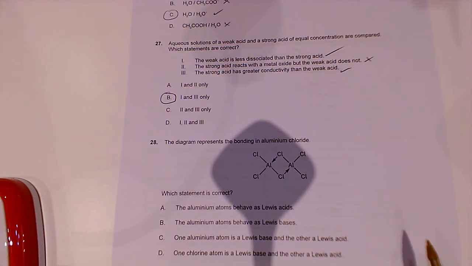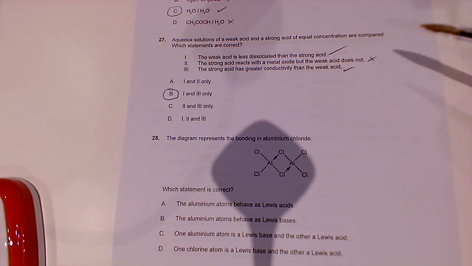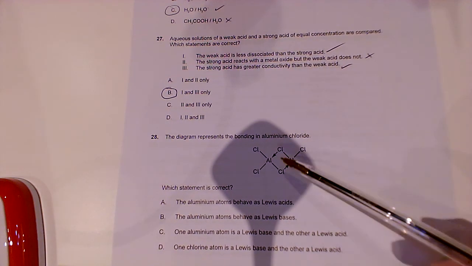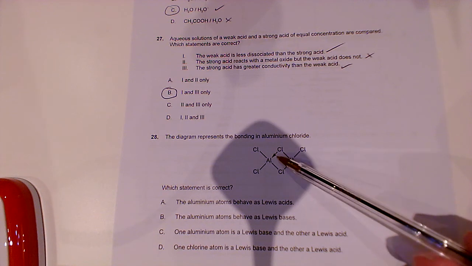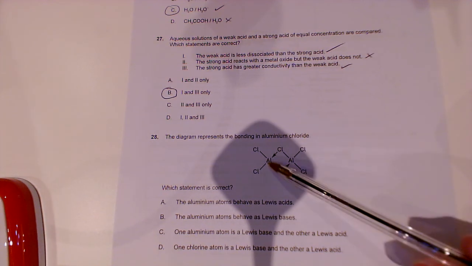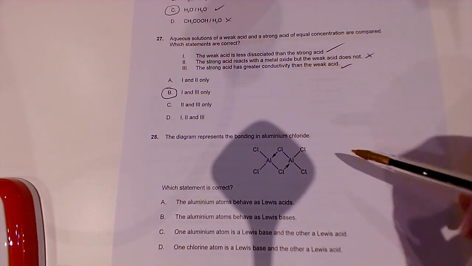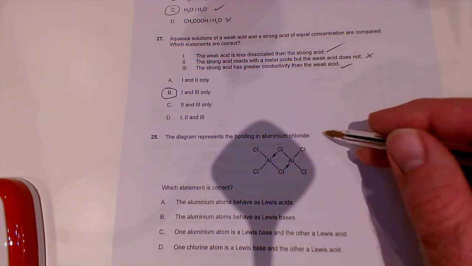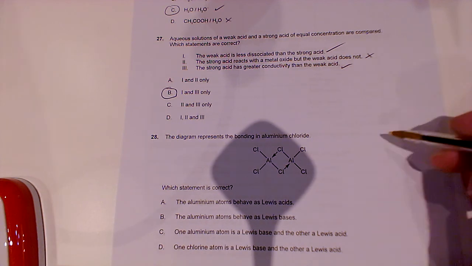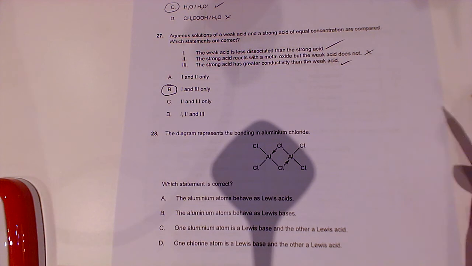28, the diagram represents the bond in aluminium chloride. So what have we got going on here? Remember, these are coordinate bonds where AlCl3 basically dimerizes, so that aluminium obeys the octet rule, and that's why sometimes AlCl3 is written as Al2Cl6, because you actually get the dimer.